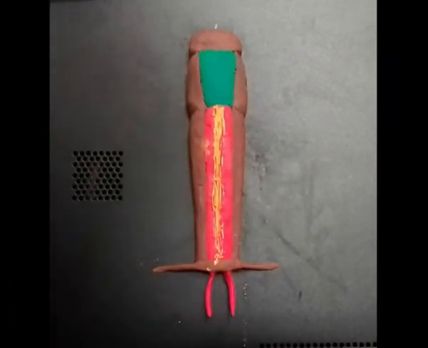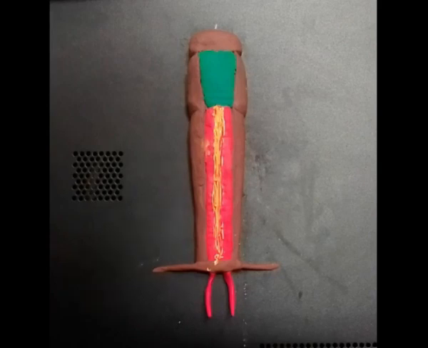Now, we'll try to see the detailed structure of the ommatidium. Although I am not a clay model artist, I have tried to make a model of the ommatidium. If something is not correct in this model, I may be excused.